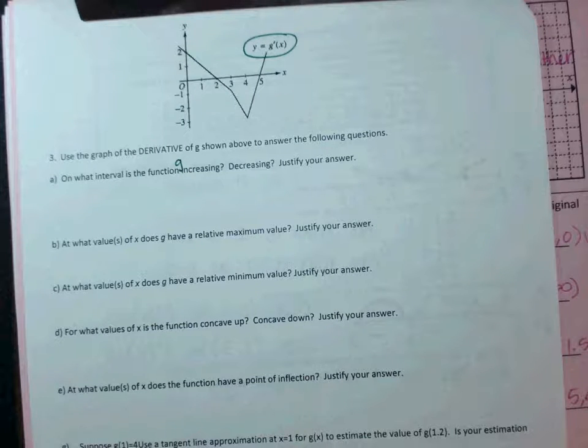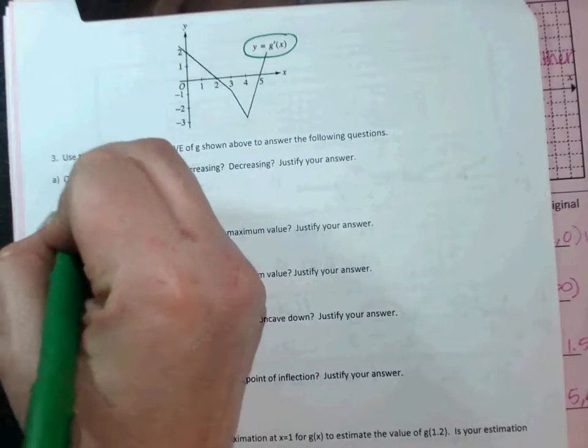Okay, where would g be increasing? What should I be looking for in the graph? Where it's what? Above. Very good. So, increasing.